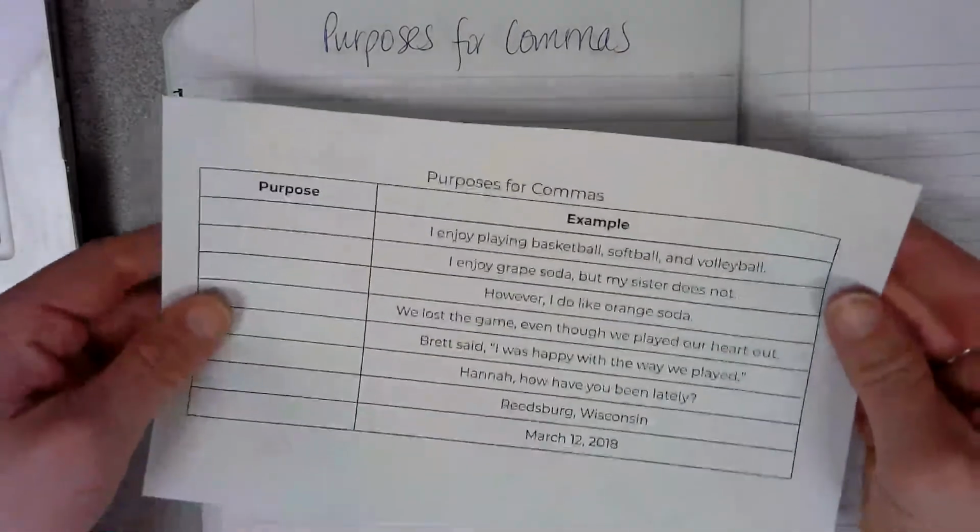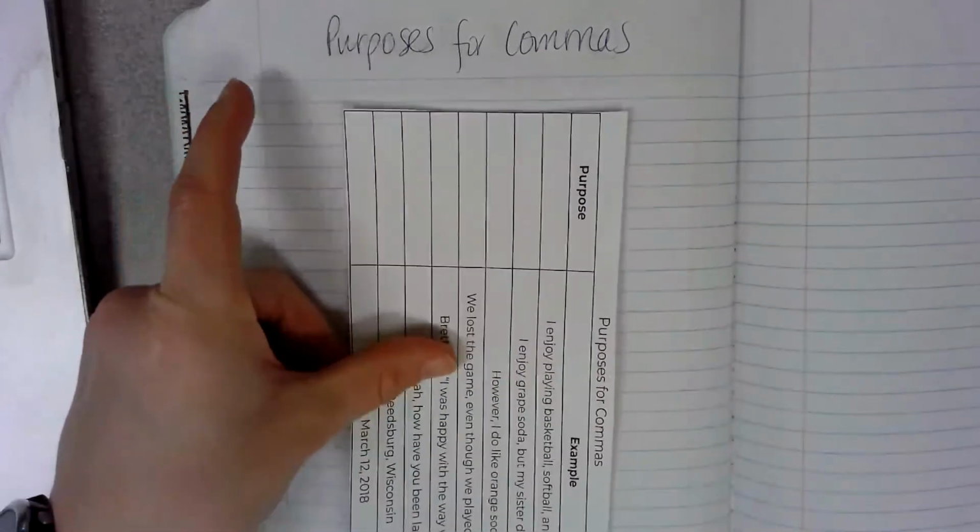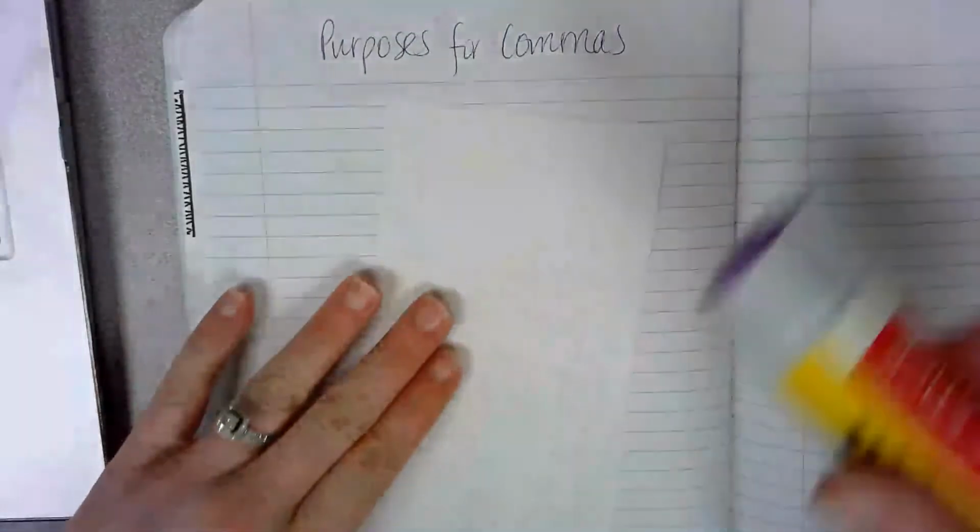Okay, now you have a little sheet that looks like this, purposes for commas. I'm just going to trim it up a little bit so it fits better on my page. I know everyone's is kind of a different size depending on how I cut it out for you. So go ahead, if you want to trim it. Otherwise, just cut it out all the way around the outside, however you're trimming it, and then glue the whole backside down. You're probably going to have to glue it in vertically so that we have enough room.